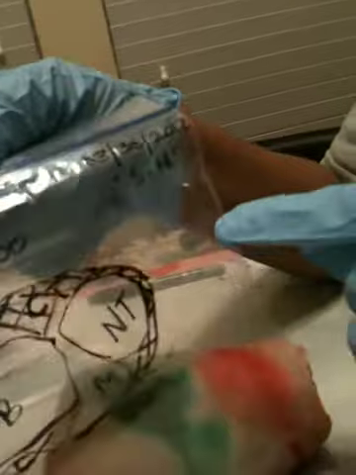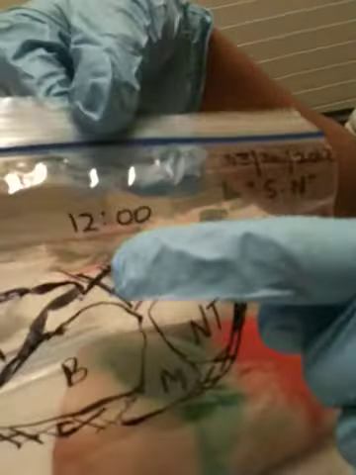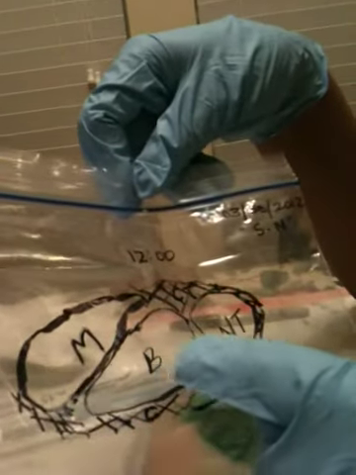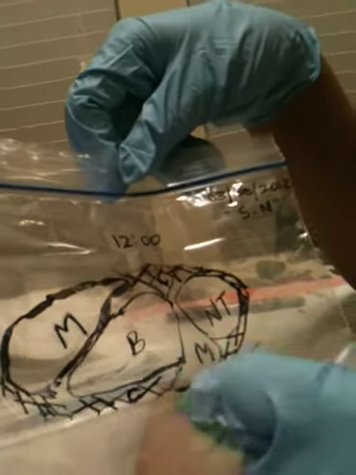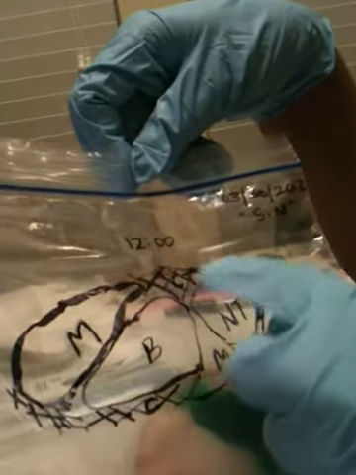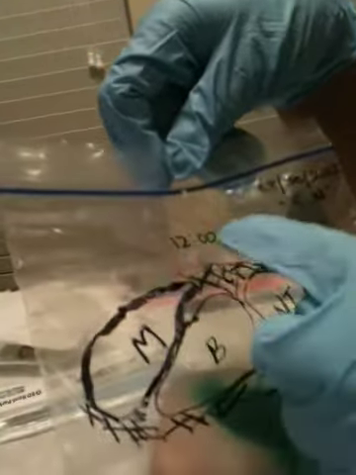And I have the tracing. Here I've traced that, and this is the orientation. So on my tracing, I have the date, the patient's initials, the orientation, the 12 o'clock and the 6 o'clock, and then I've gone ahead and identified the different structures. M is for muscle, B is for bone, NT is for necrotic tissue, and CT is connective tissue, and I've just cross-hatched it around.